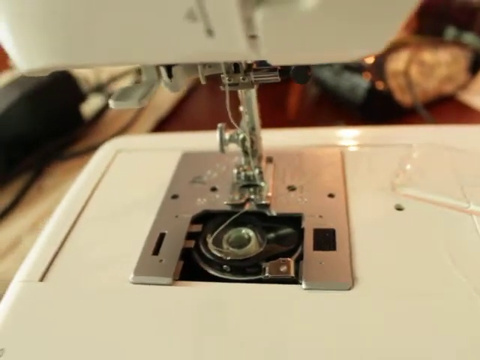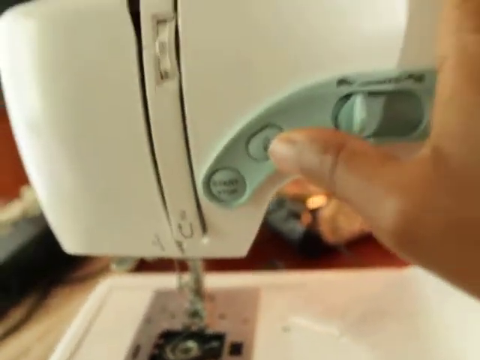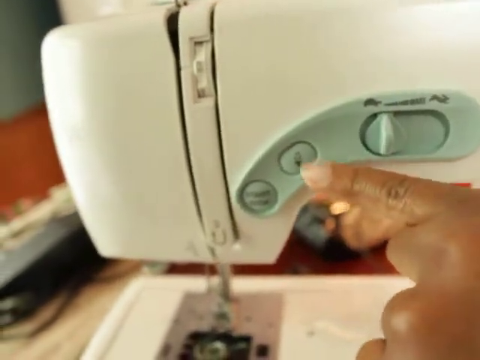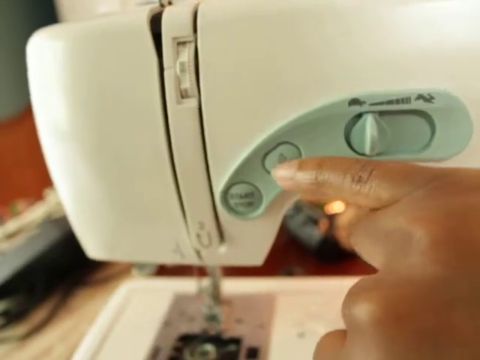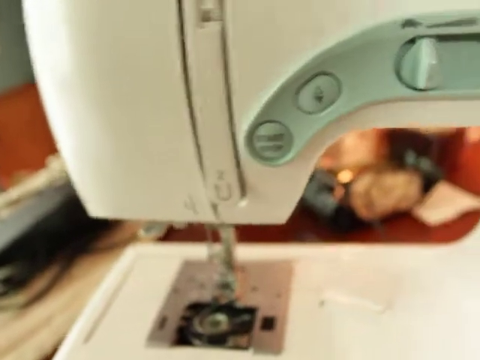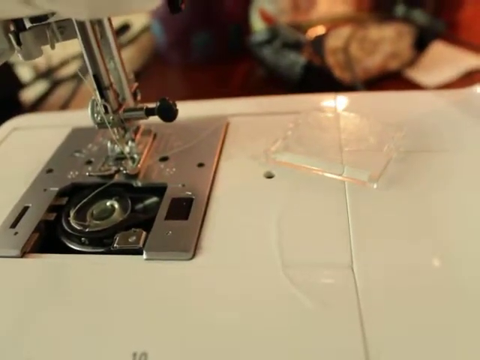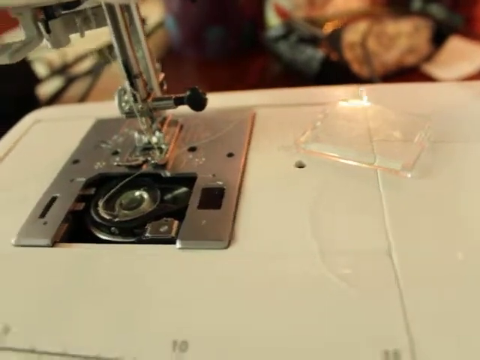But say you need to turn the fabric around, you might lose your place. So this is what this button is for. It's to select where you want the needle to be. So if I press down, it'll stop sewing and it'll just be stationary in this position.